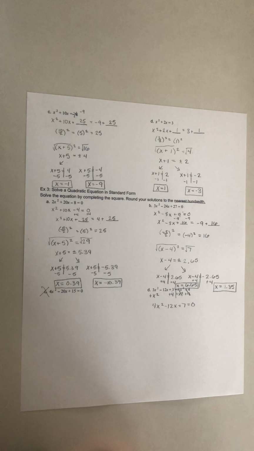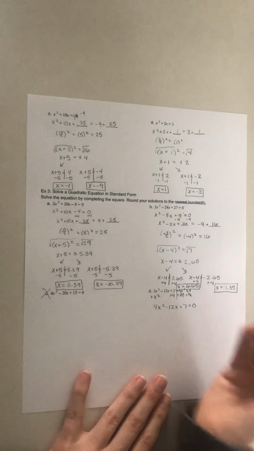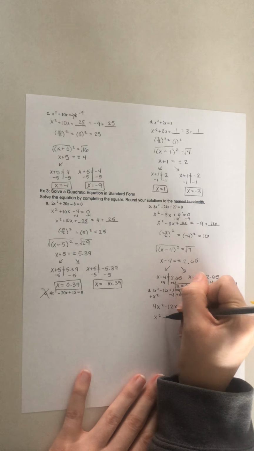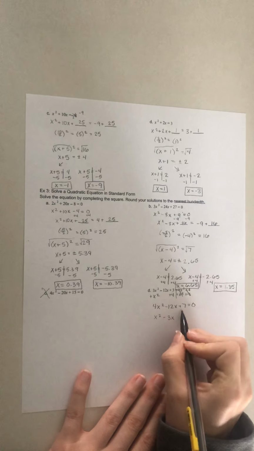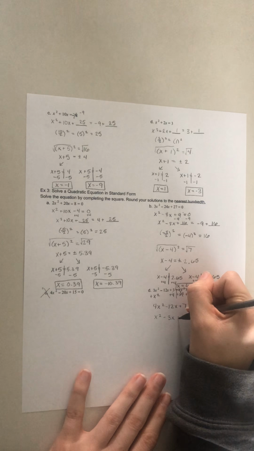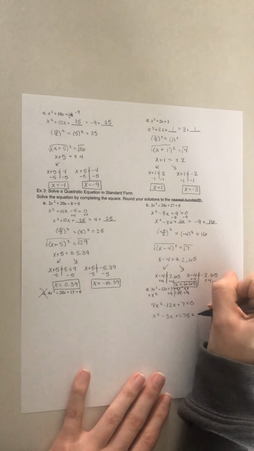Alright, so then from here, I'm going to divide each term by 4. So I'm going to have x squared, 12 divided by 4 is 3, then we're going to have the 7 divided by 4. So 7 divided by 4 as a decimal is 1.75. If you keep it as a fraction, that is totally fine.